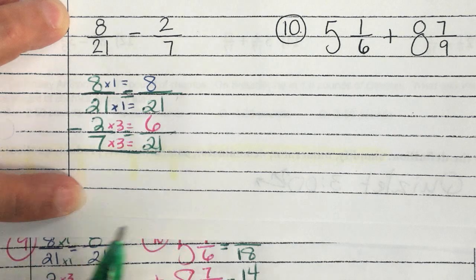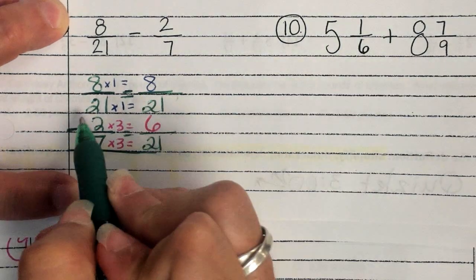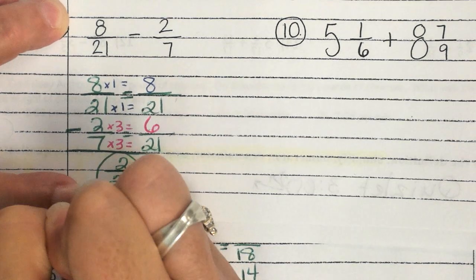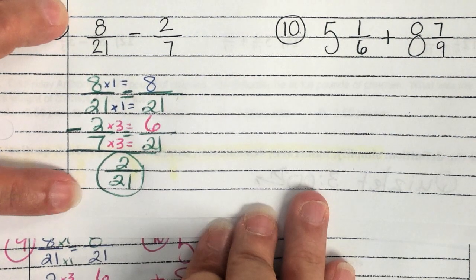So all I do now is make sure I do subtraction. 8 minus 6 is 2, over 21. So we got it. And it doesn't simplify, and there's no whole numbers.